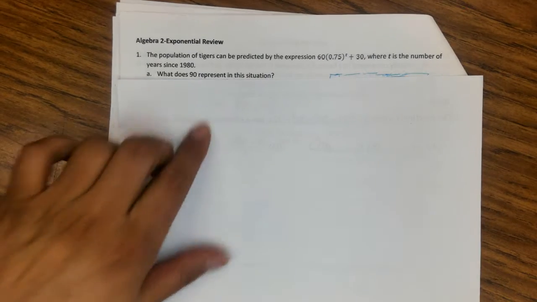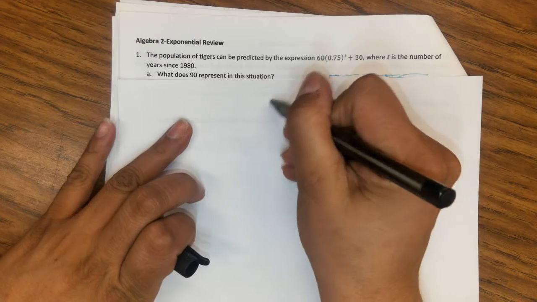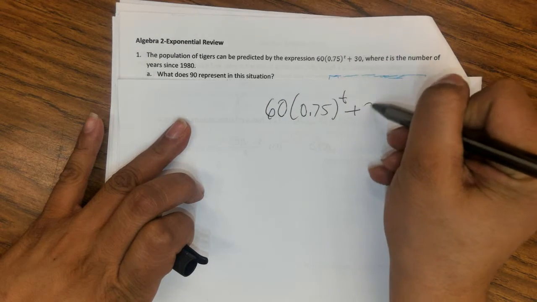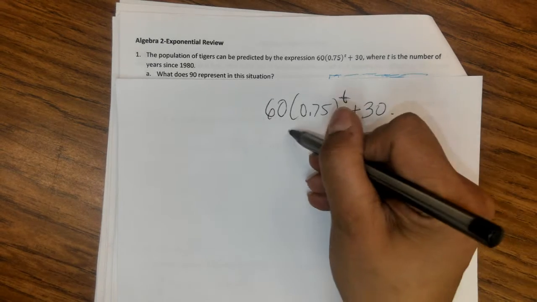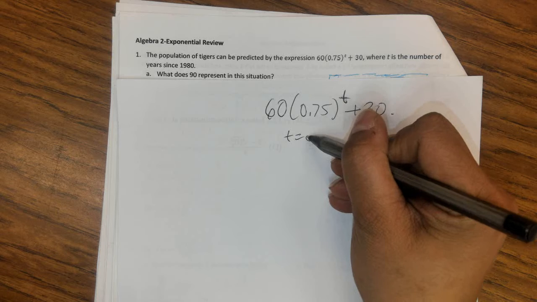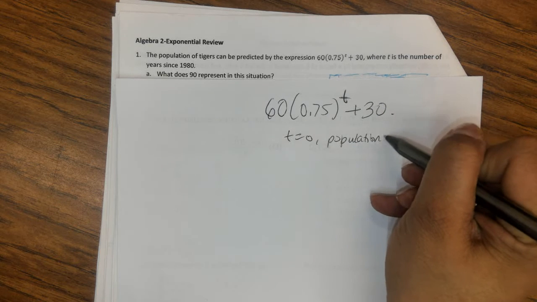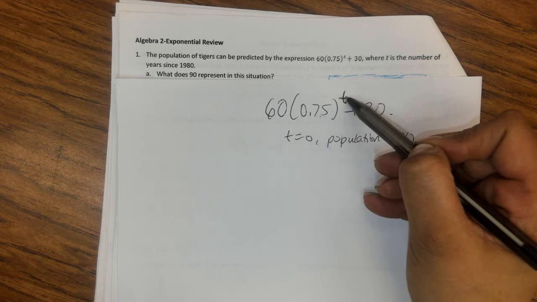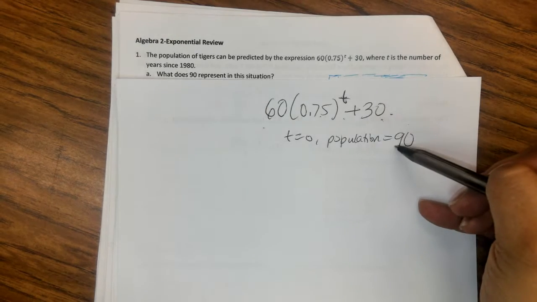And then they're asking what 90 represents. If my expression is 60 times 0.75 to the t power plus 30, when t is 0, you will get the population of the tigers to be 90. So, remember, anything raised to the 0 power is 1. 1 times 60 is 60, plus 30 is 90.